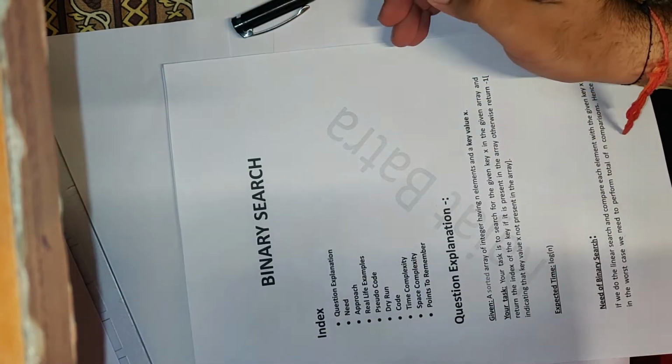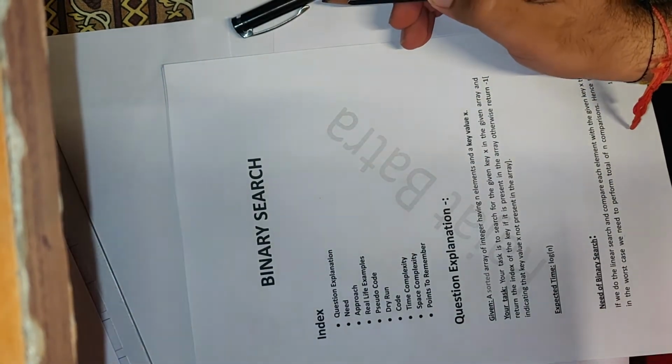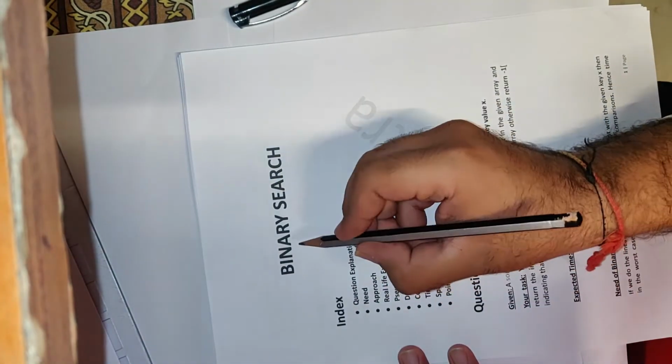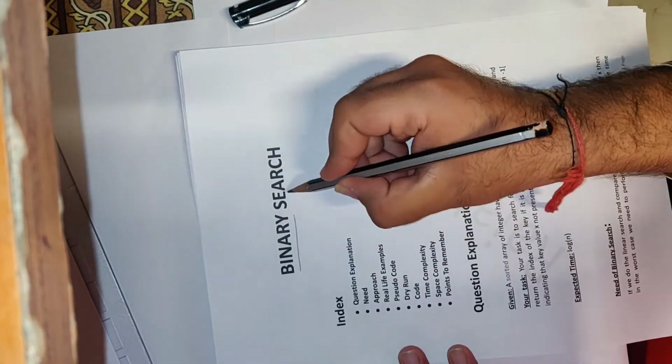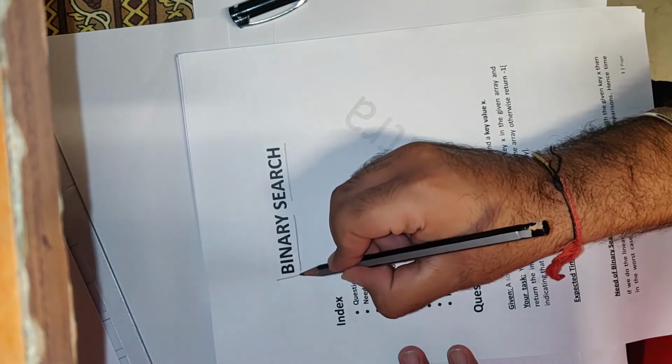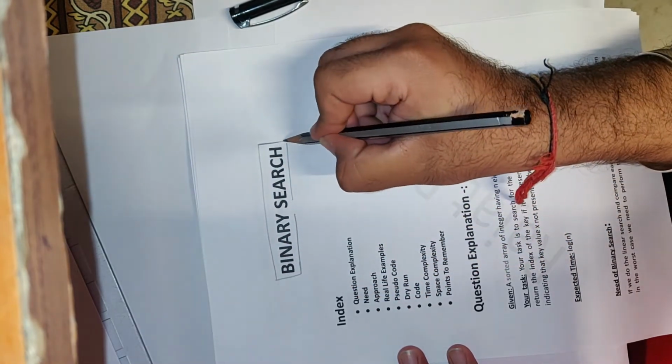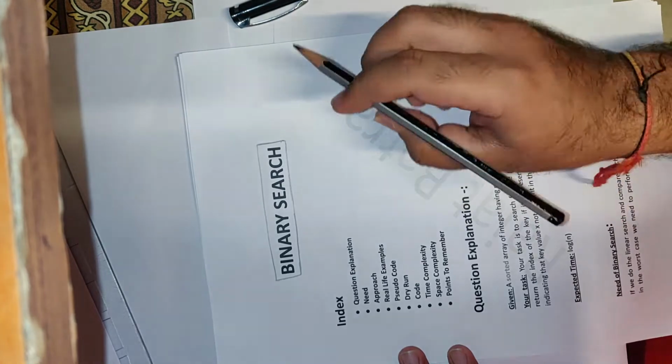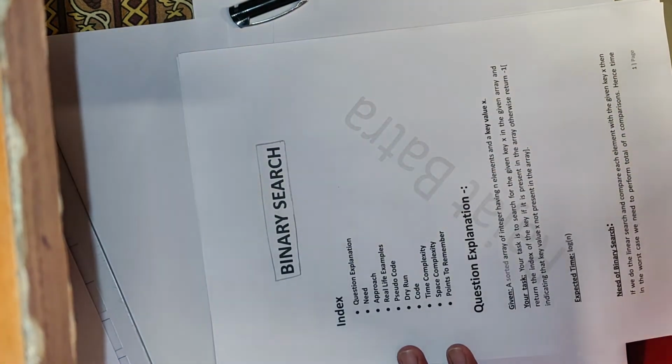Hello friends, I am Rajat Batra and today we are here to study a most important topic named binary search. आज हम binary search के बारे में बात करेंगे. So before proceeding further, let's see what we are going to study.